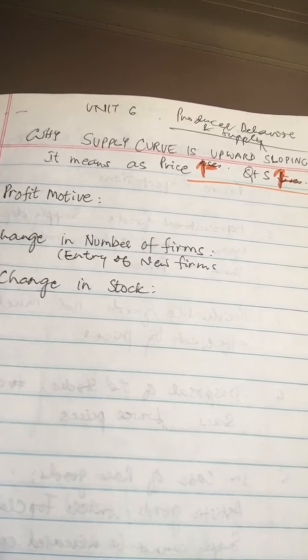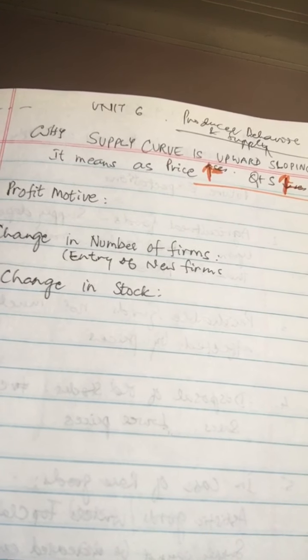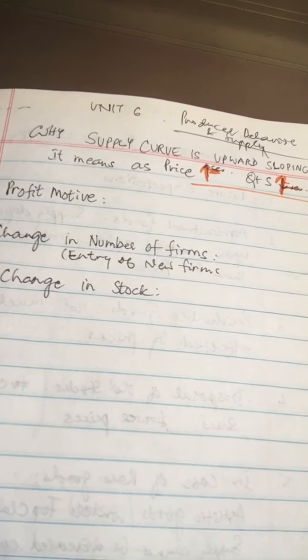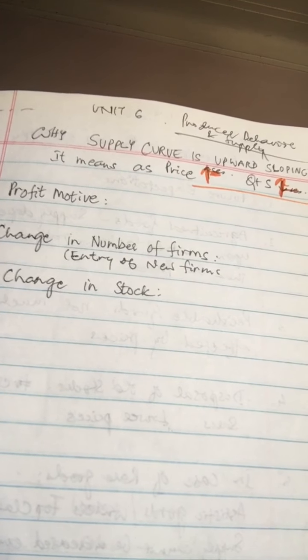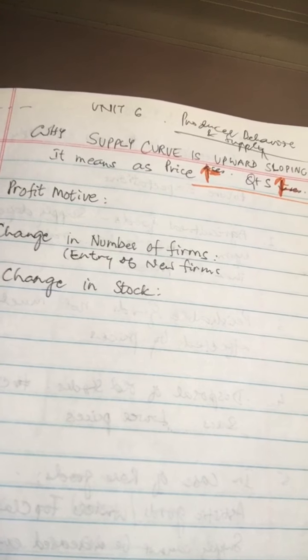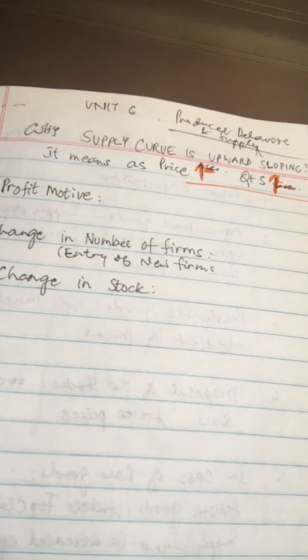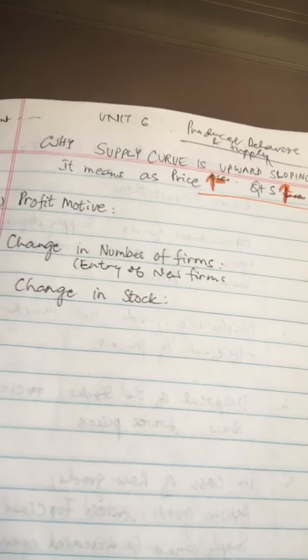Okay, the second is entry of new firms. An increase in price would give incentive not only to the existing producers of a commodity, but it would also motivate other producers to produce this commodity so as to earn higher profits. For example, if there's a rise in the price of wheat while the price of pulses remains unchanged, this would motivate the farmers to produce more wheat. So even farmers who are producing pulses will be tempted to produce more wheat. So that's how entry of new firms happens.